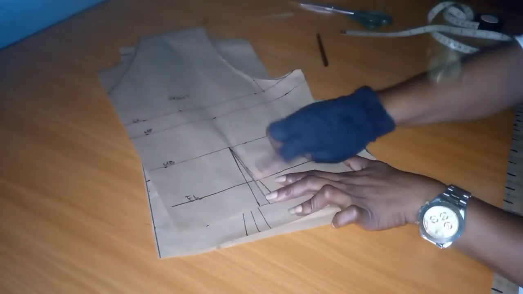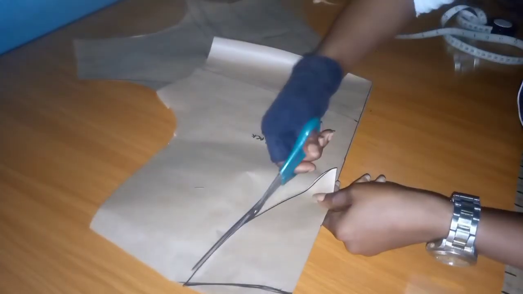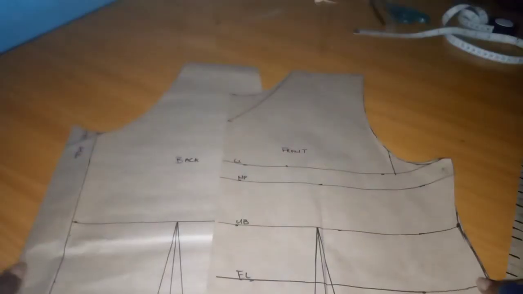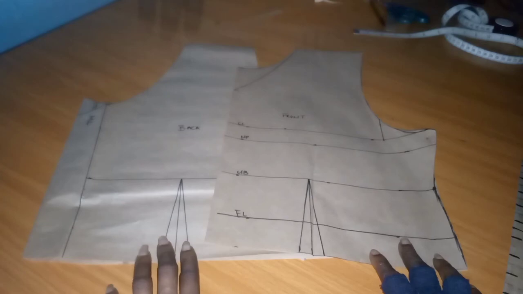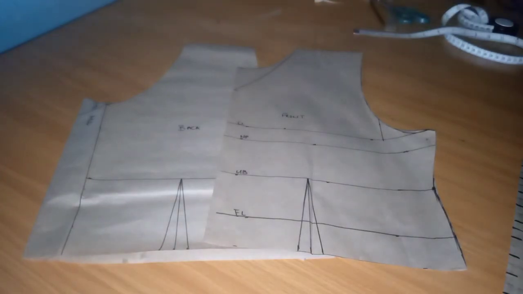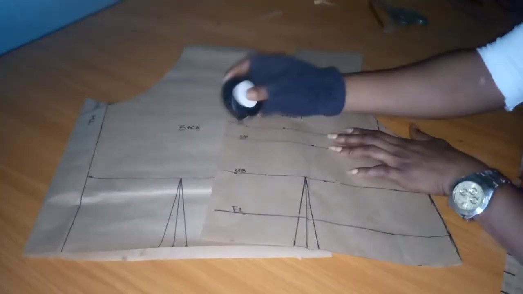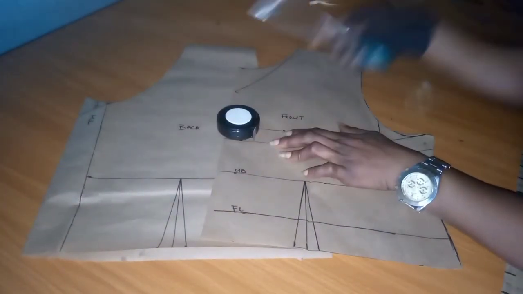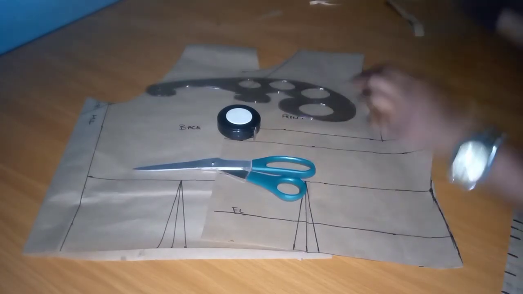So guys, we are done measuring the darts. I'll just label this the back and I'll cut out my neckline. For the back, I want to go ahead with the deep back. So here we go. This is your front and this is your back. It's very easy guys. The main essence of knowing how to draft main bodices is for you to know the position of your body measurements.